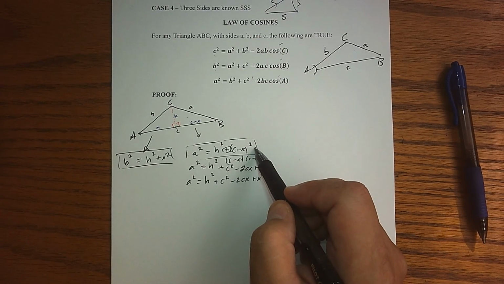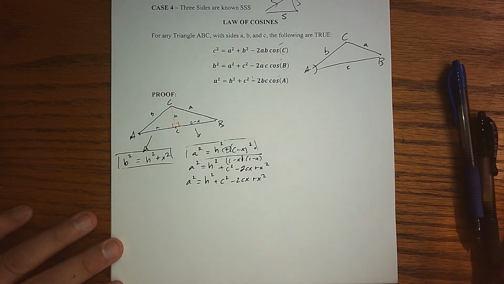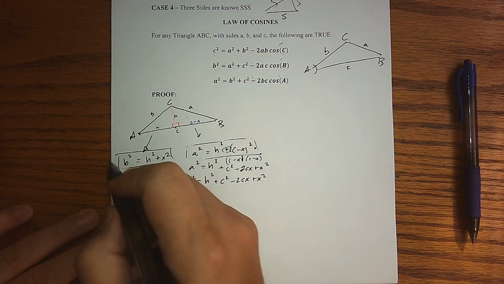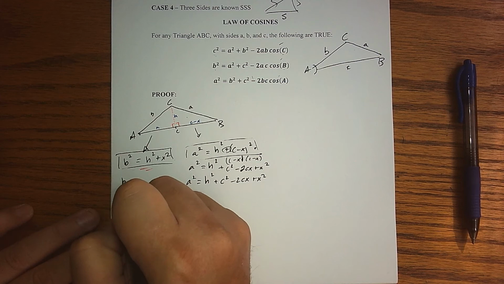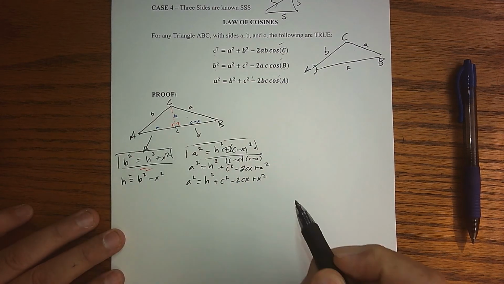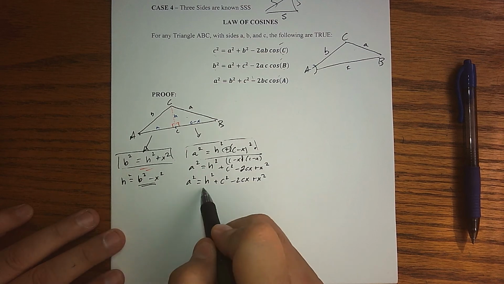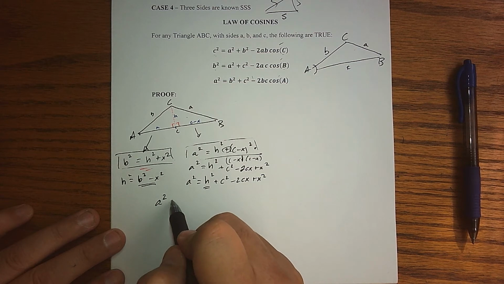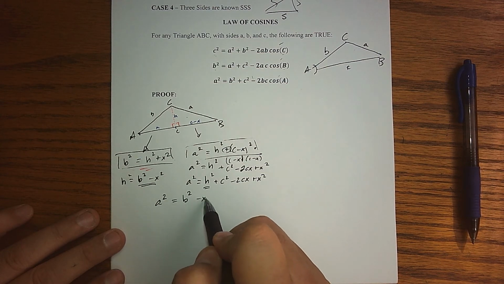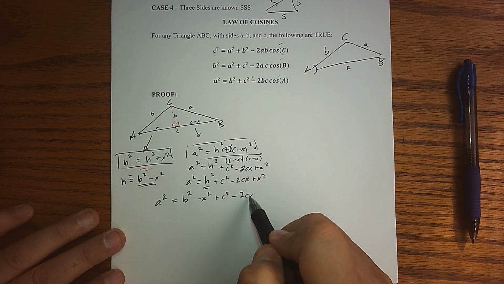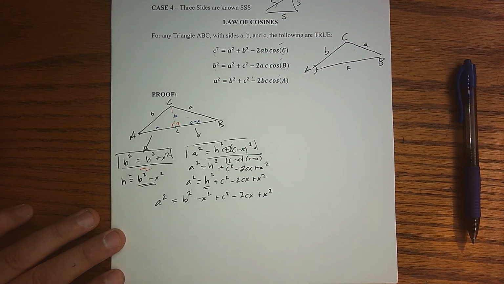All right, and then what I'm going to do is make a replacement now. Because we can come over to this equation and I can rewrite this and say that h squared is b squared minus x squared. So I'm going to replace that for that h right there. So when I do that, I get a squared equals b squared minus x squared plus c squared minus 2cx plus x squared.